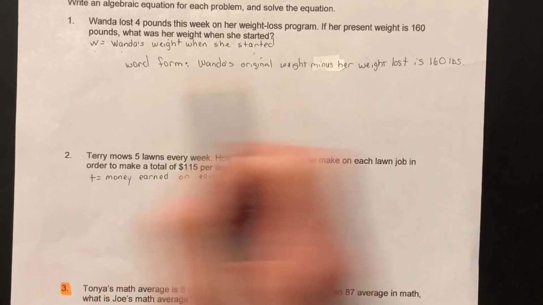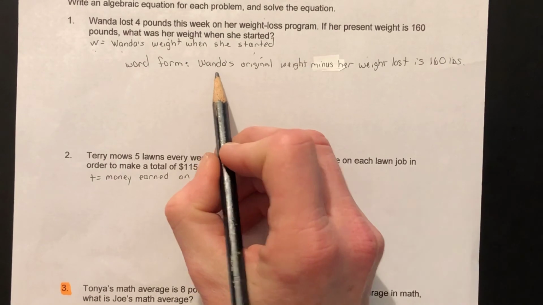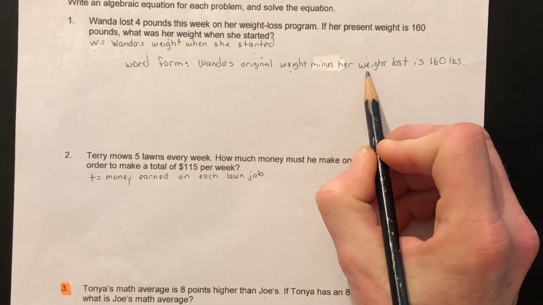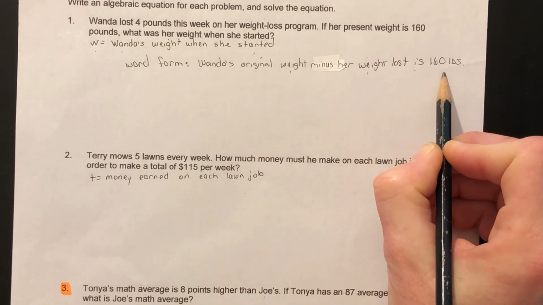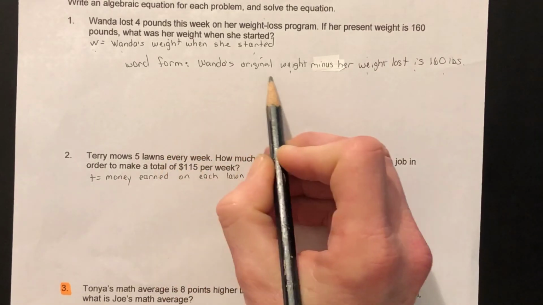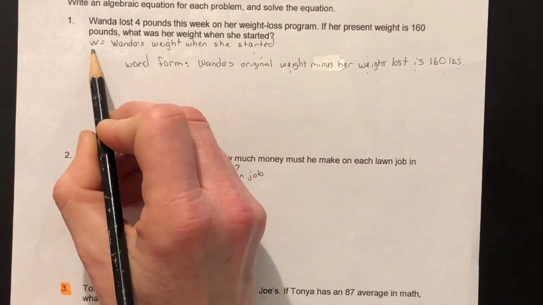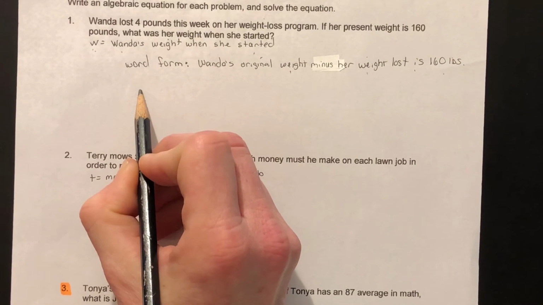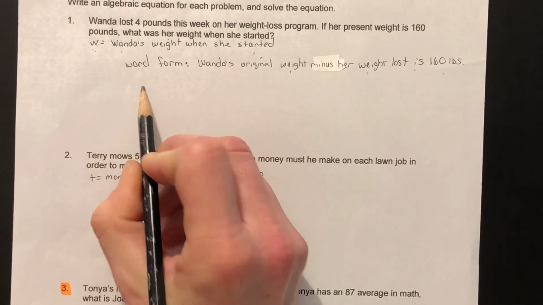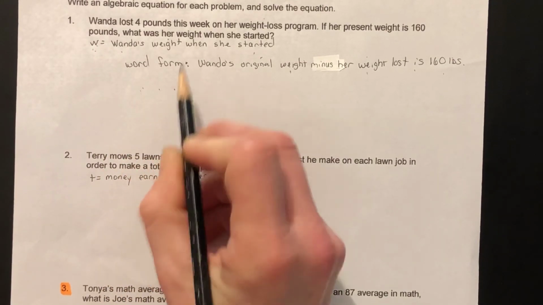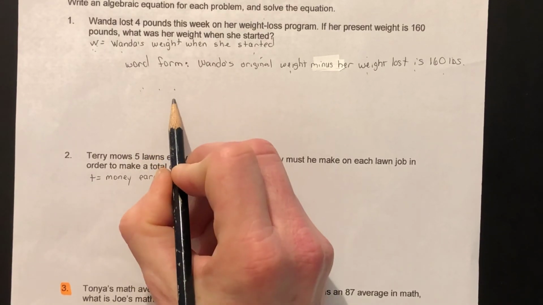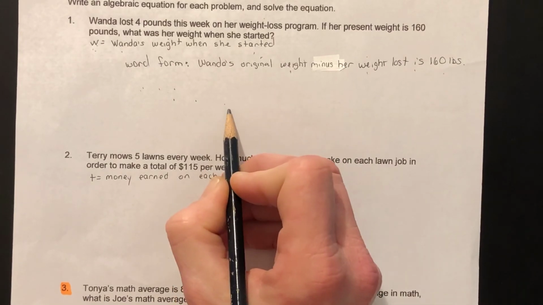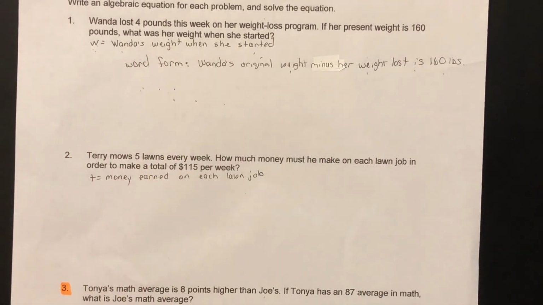So when we put this in word form, we'll have Wanda's original weight minus the weight she lost equals 160 pounds. So we don't know what her original weight is, but that's okay because we've got a variable for it. We start with her original weight, we've got a variable, we subtract the weight lost, we know she lost 4 pounds, so we subtract 4, equals her current weight. We know her current weight is 160. So you understand how to set that up.